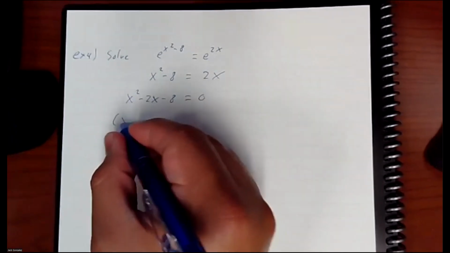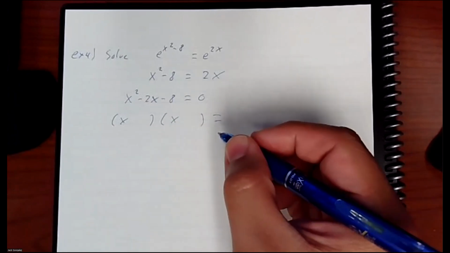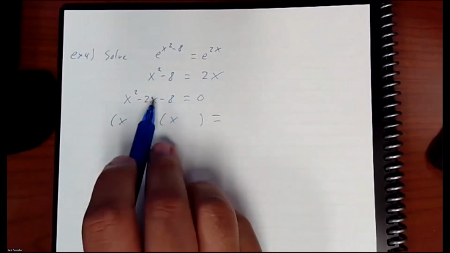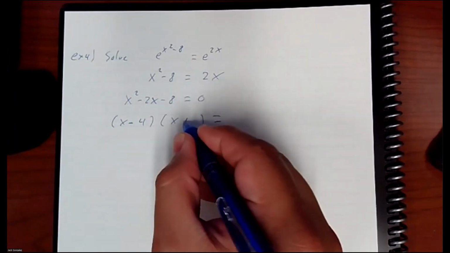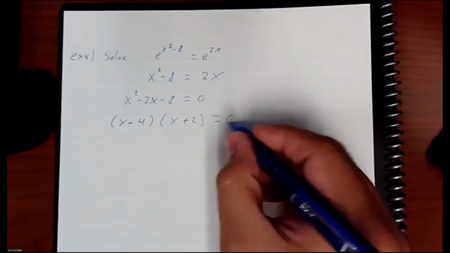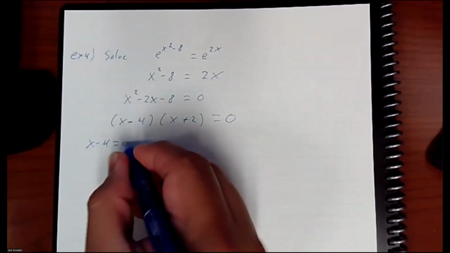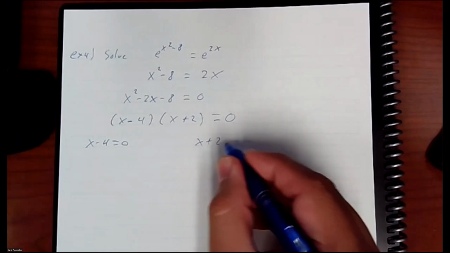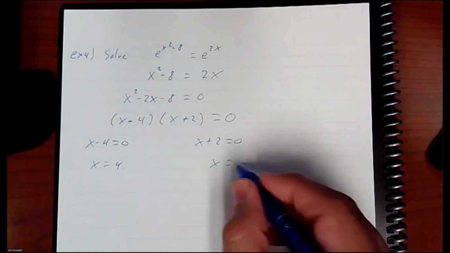Factor. Factors of -8 that add up to -2 is this, right? So that means x minus 4 is equal to 0, and x plus 2 is equal to 0. So x is 4, x is negative 2.